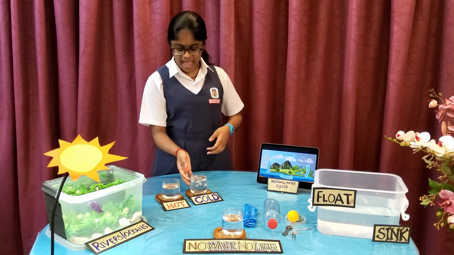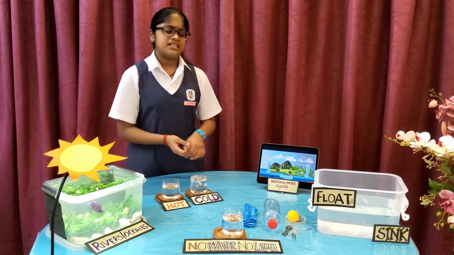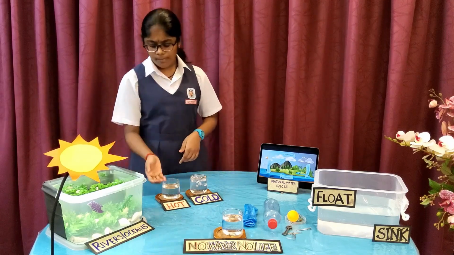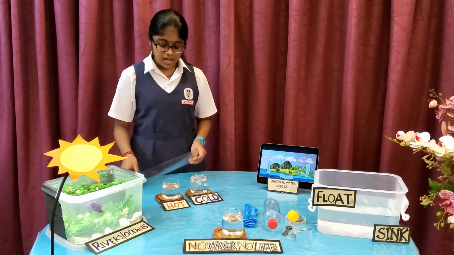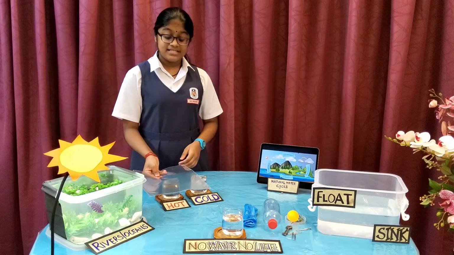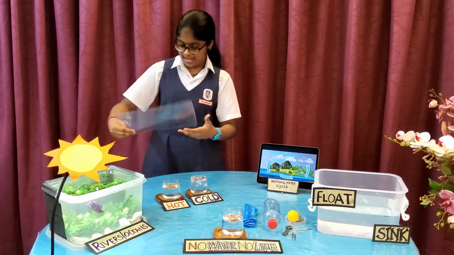Is this glass cracked and water coming out? Looks like the glass is wet. How about the hot water? I can see steam coming out from there. When I put a cover on top, I can see the steam is converted into water droplets.